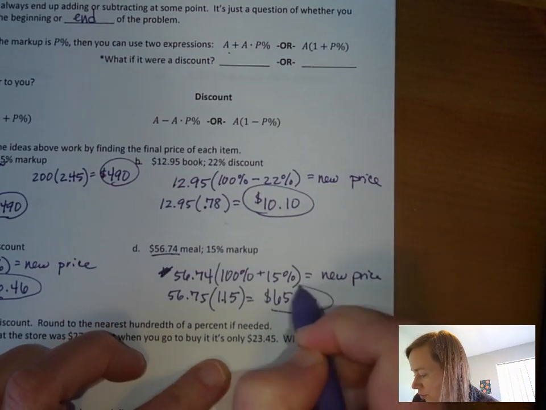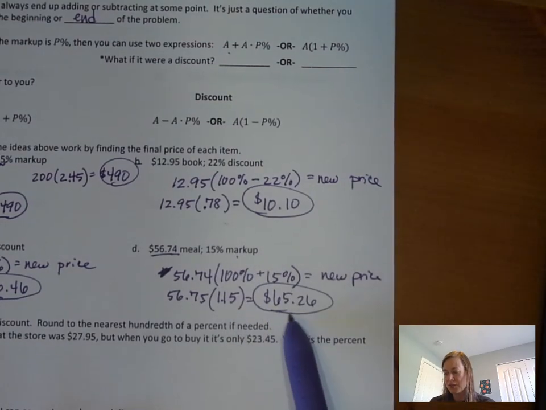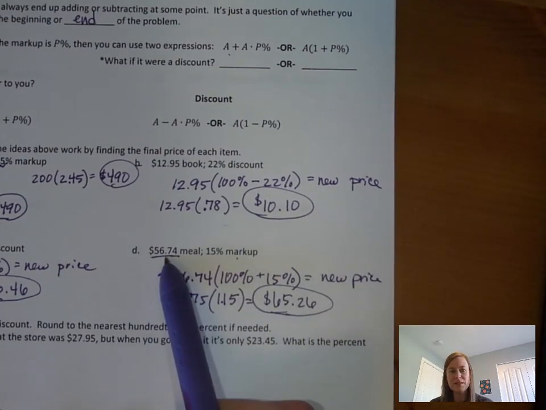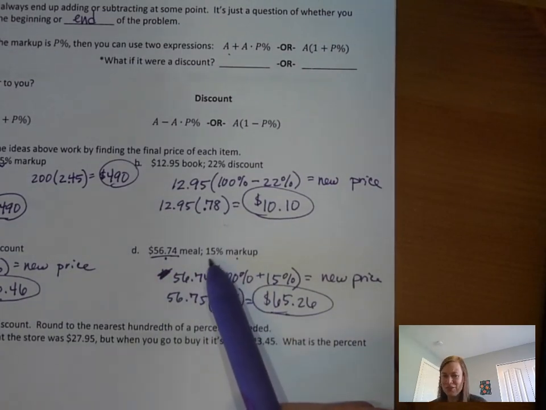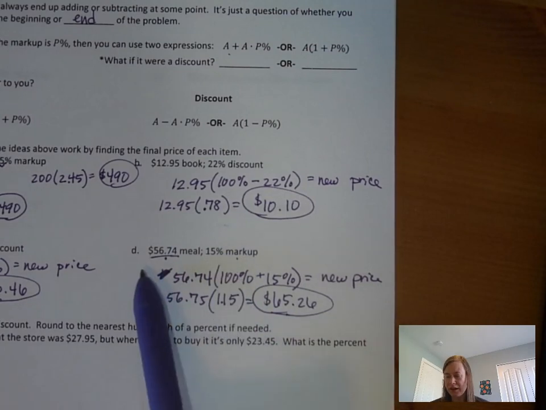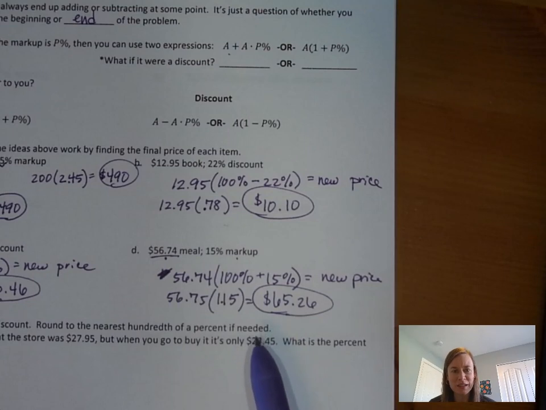And that is your new price. And just to look and make sure it makes sense, first of all, it's a markup. So is our new price bigger than our old price? Yes, it is. Good. Was it a crazy huge markup? No, it was just a little one, so it should be a few dollars higher. And it is. It looks like it's less than $10 higher. So it's a reasonable answer. Great.